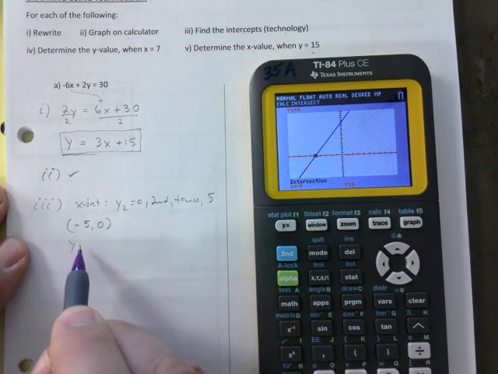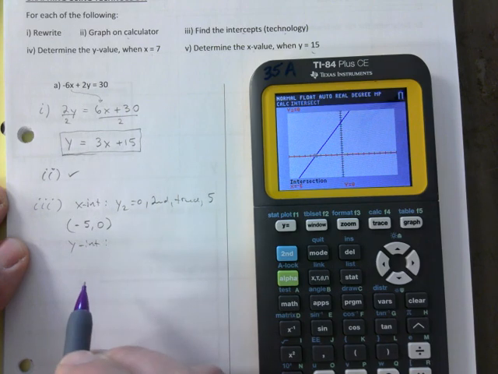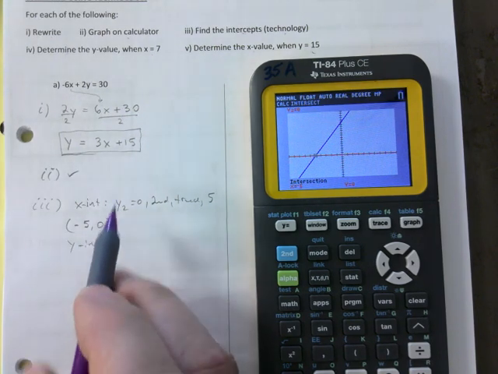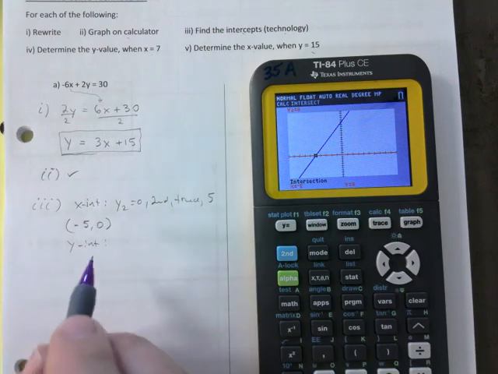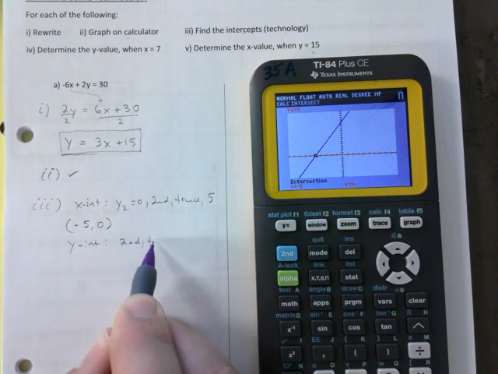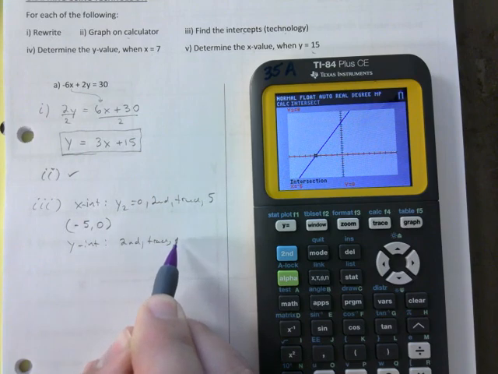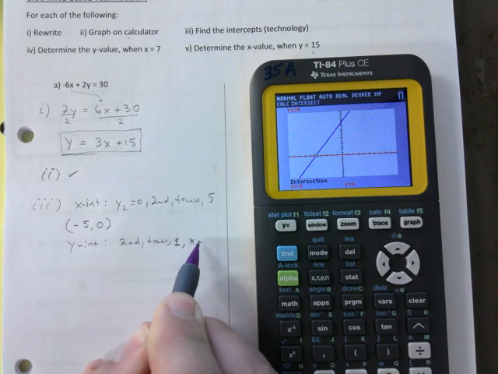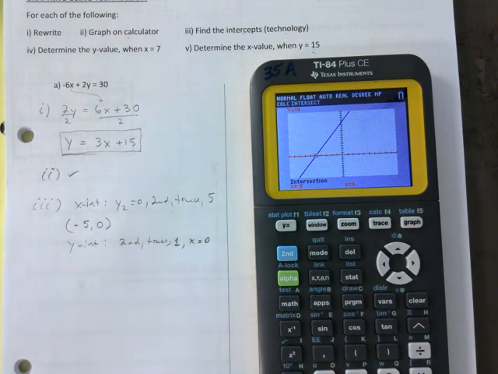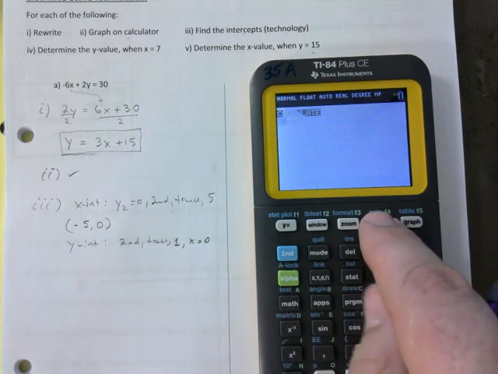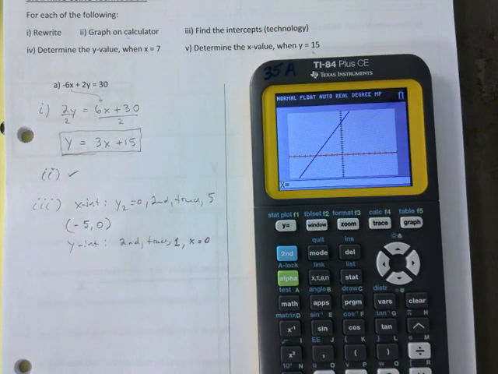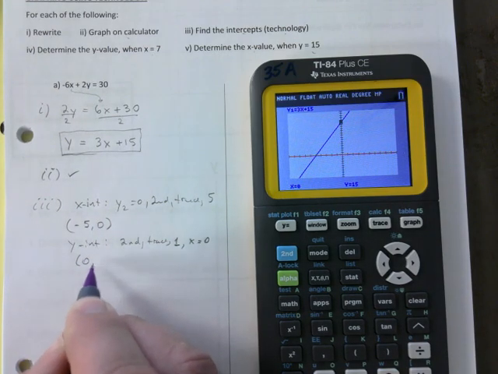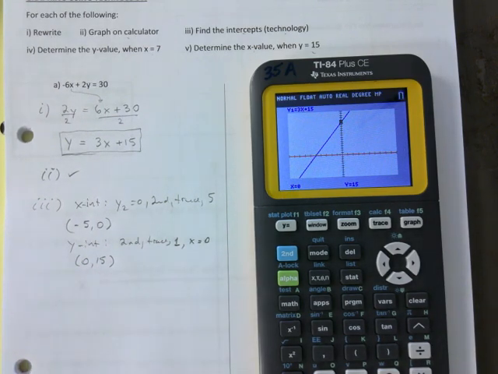Perfect. The y-intercept: do I need the calculator for the y-intercept? It's 15, right? We're going to go through the motions anyway. Second, trace, 1, value, and we're going to let x equal 0. It'll find that one up there, which is 0, 15. I already knew that, but hey, it doesn't hurt to refresh that.